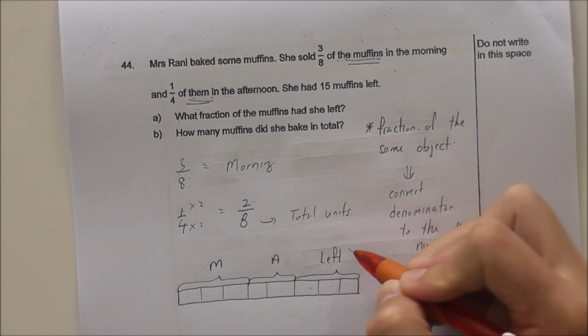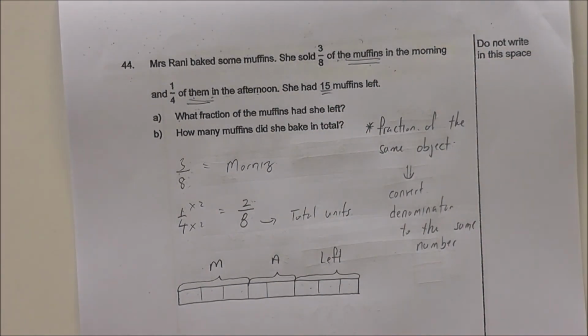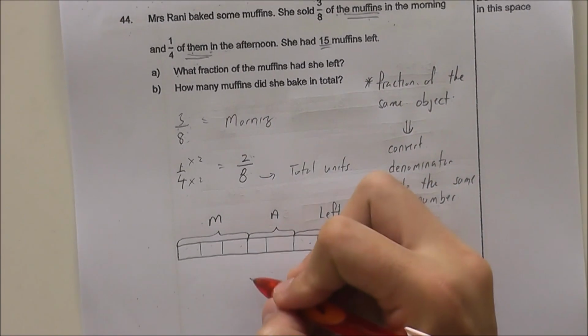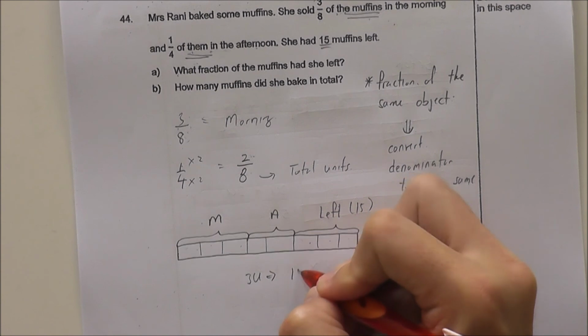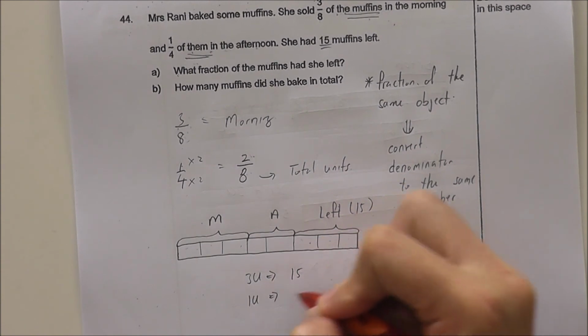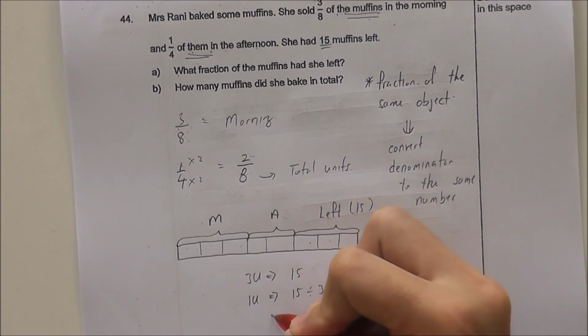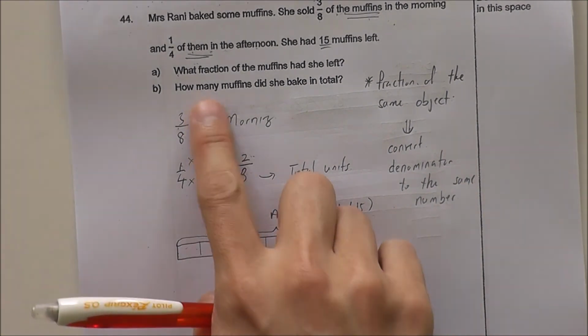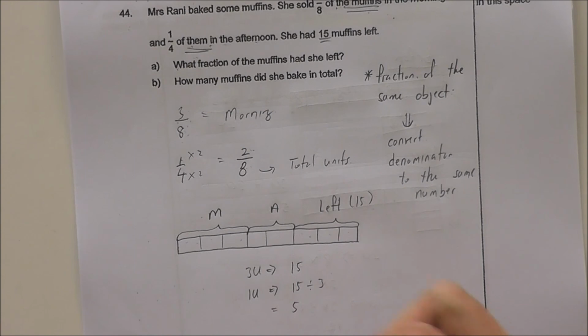So this would be what is left. Guys, what is left, if you look here, can you see that it is 15? Okay, so this what is left will be 15. So 3 units gives you 15. So 1 unit will give you 15 divided by 3. That will give you 5. Okay, so how many muffins did she bake in total? We need to find 8 units. So 8 units will be 8 times 5.